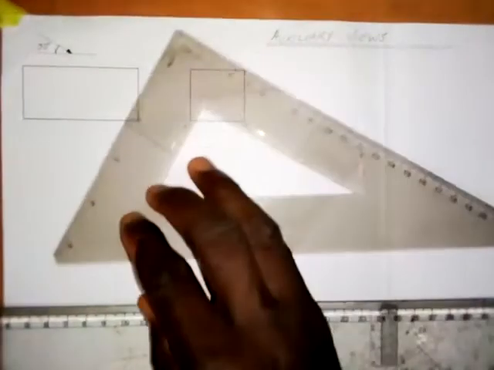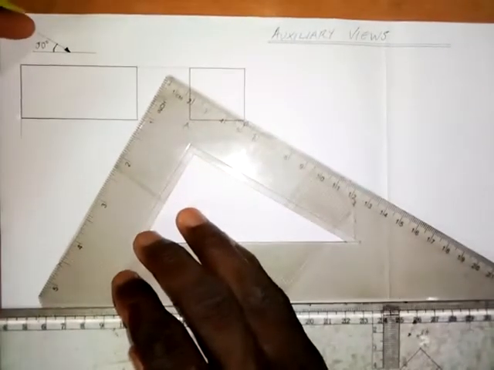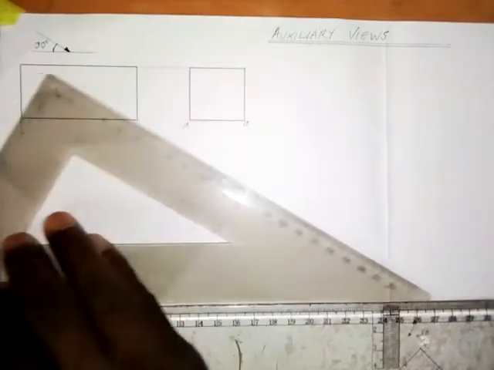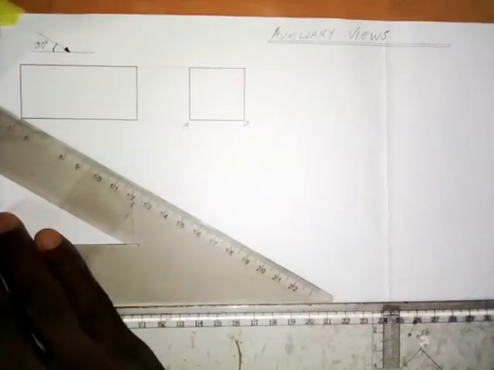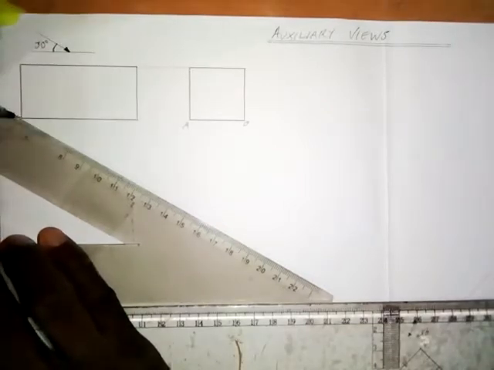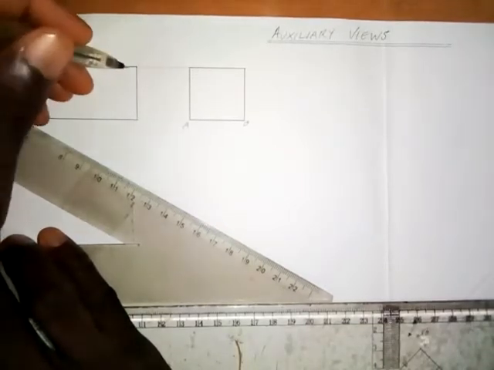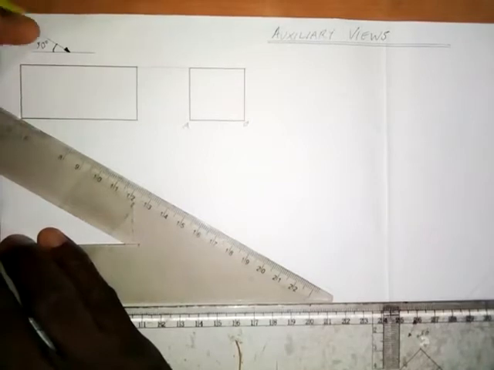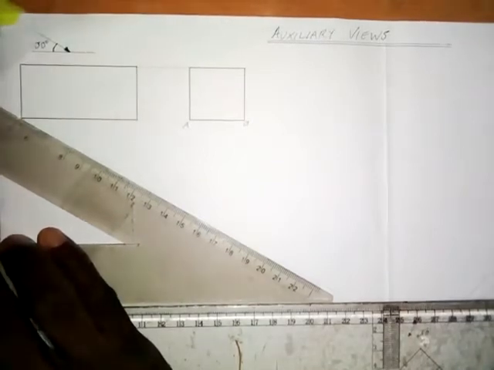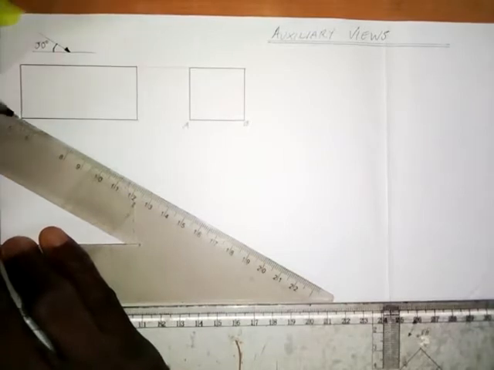So to produce the auxiliary plan, you take your 30 degrees set square, as this arrow is inclined at an angle of 30 degrees to the horizontal. You put it at this point here. At this first point, we are making use of every point that we have on this front elevation. So put your 30 degrees set square at this point and draw a straight line like this.